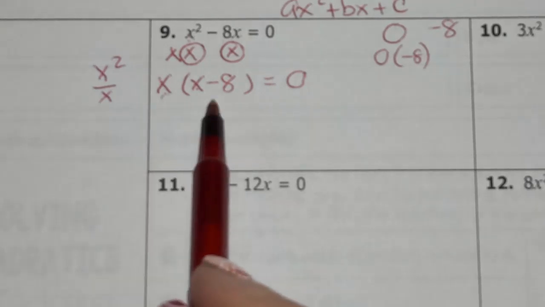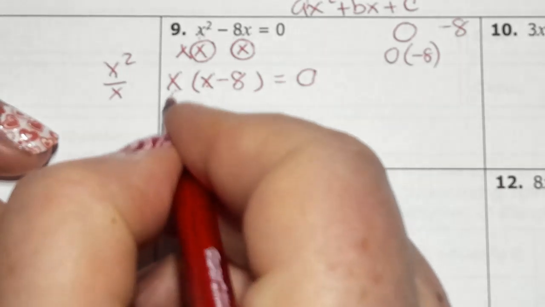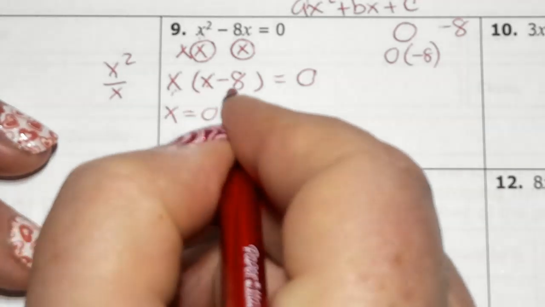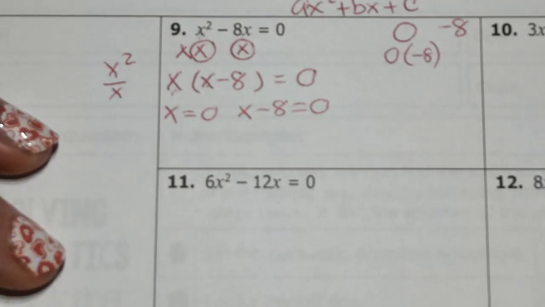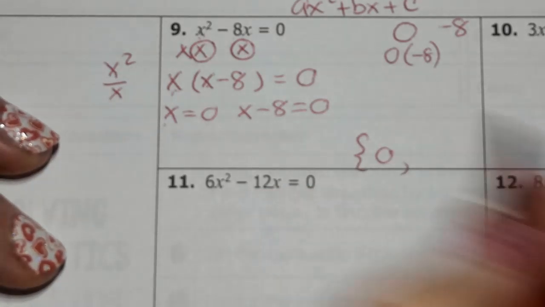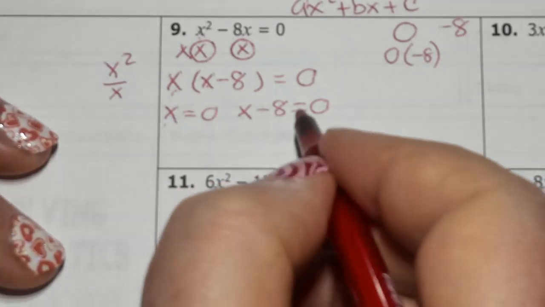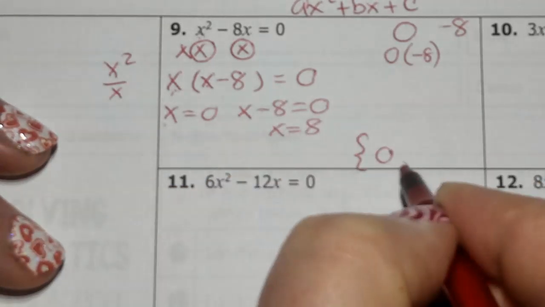We have 2 factors, and we're going to use the zero product rule just like we used in the past. We're going to set this equal to 0, and we'll set our second factor equal to 0. This one's already solved, x equals 0. 0 is one of our solutions. And then x minus 8 equals 0, the 8 goes to the other side, becomes a positive.